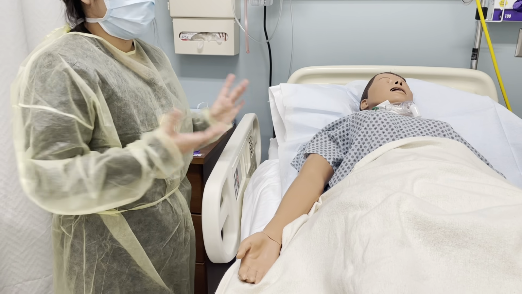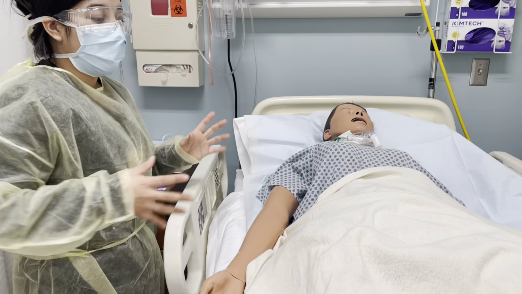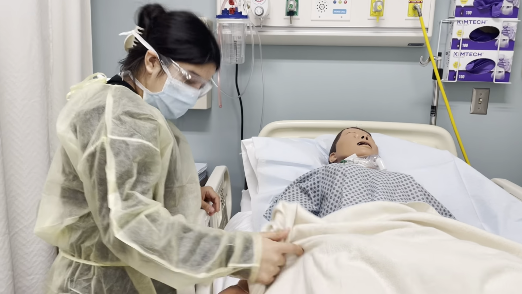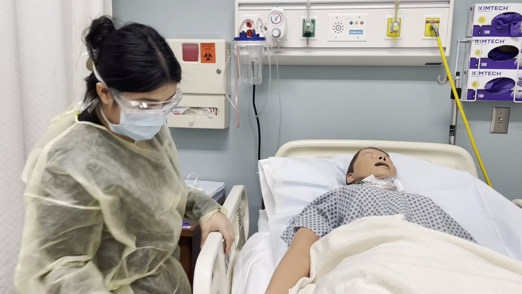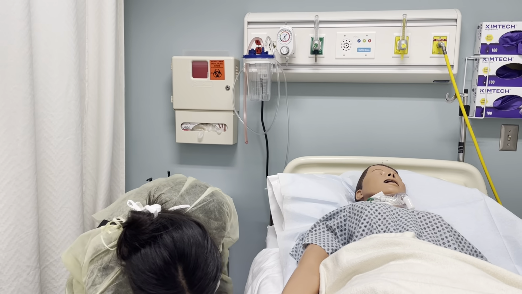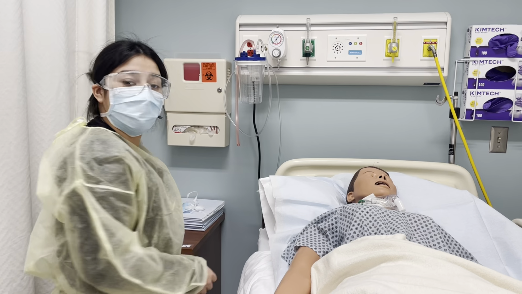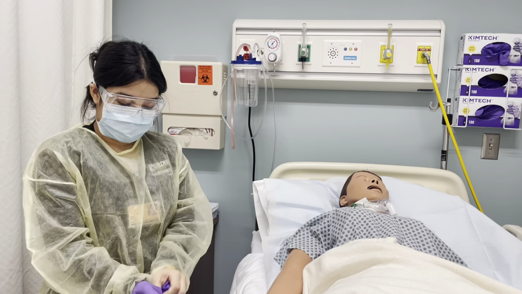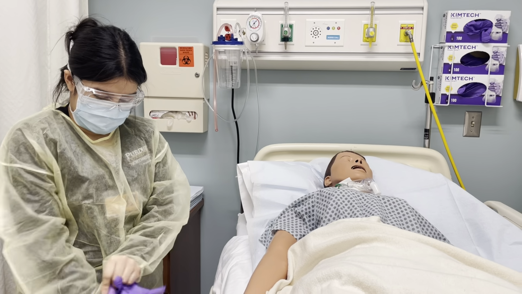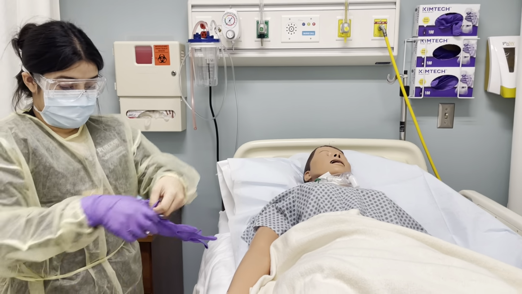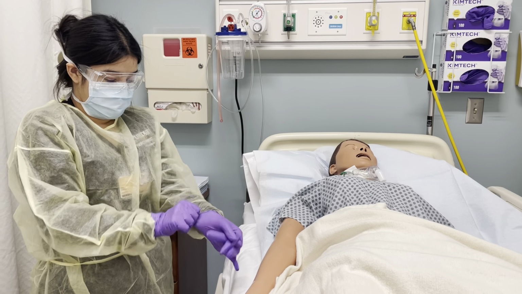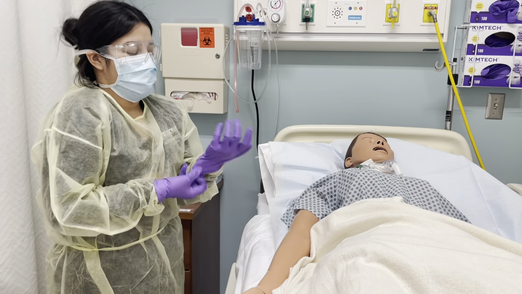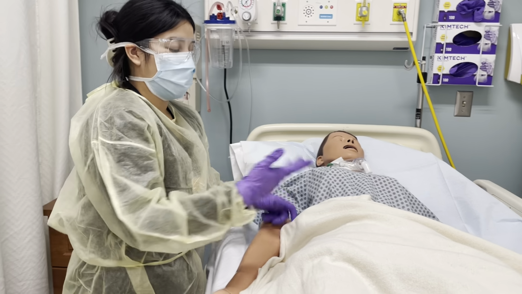I'm going to go ahead and check for any positions of tubings or drains. And there seems to be no tubings or drains. I'm going to go ahead and lower the bed rail. I'm going to go ahead and place some gloves on. And I'm going to go ahead and expose the dressing.